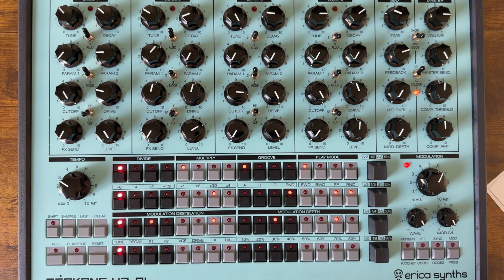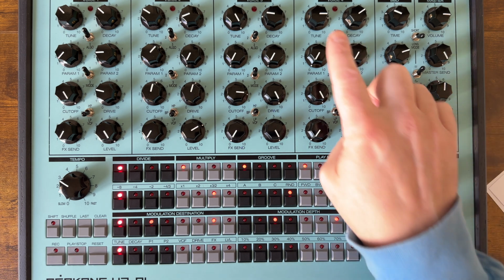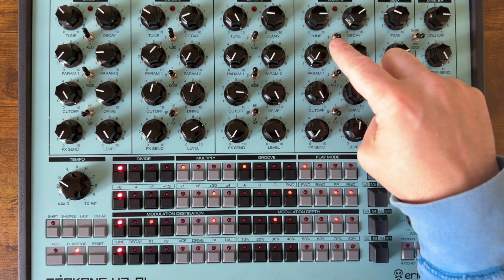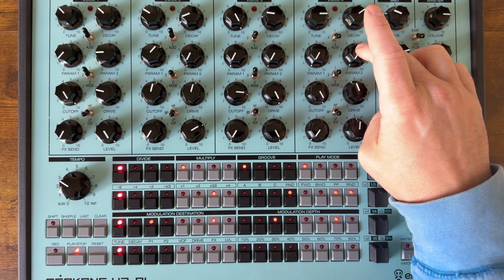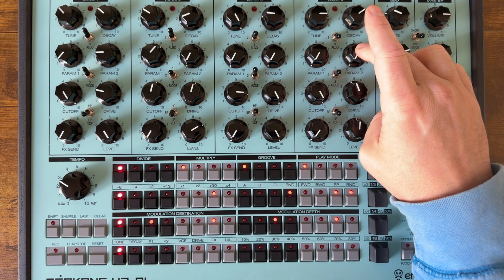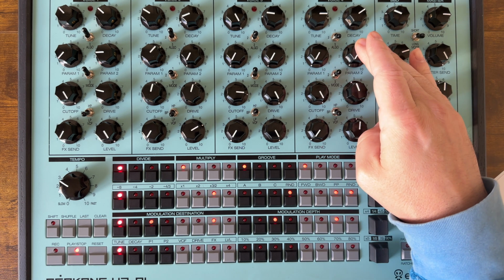Along with that, you now have access to parameters, which in this case are the bit crusher or bit reduction rate, and then there's also param 2. By default I think it cuts the attack a little bit off the sample, which we'll go over.